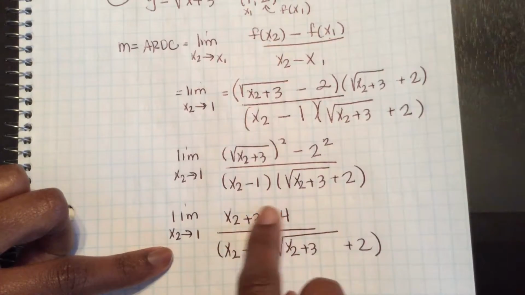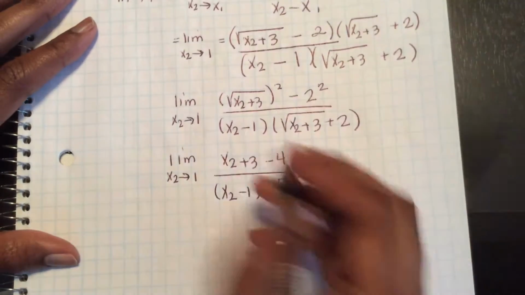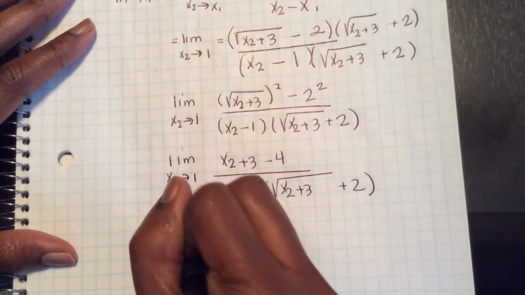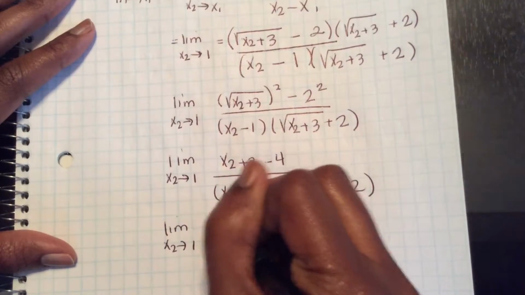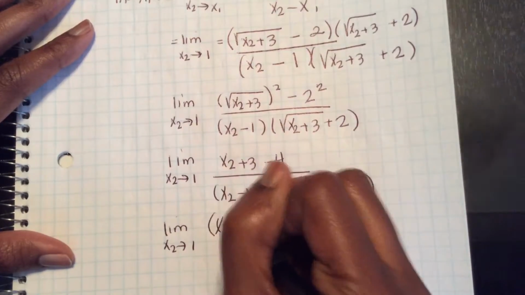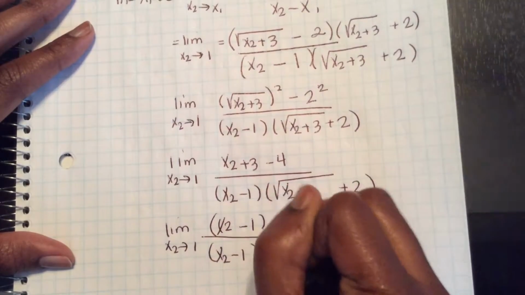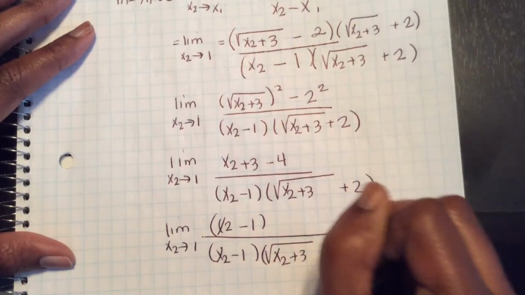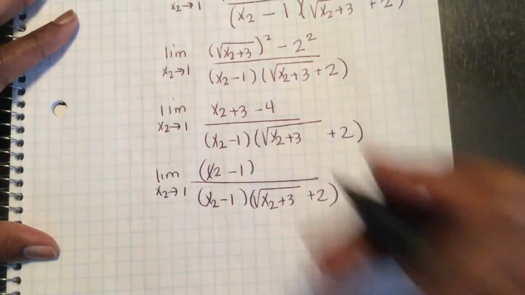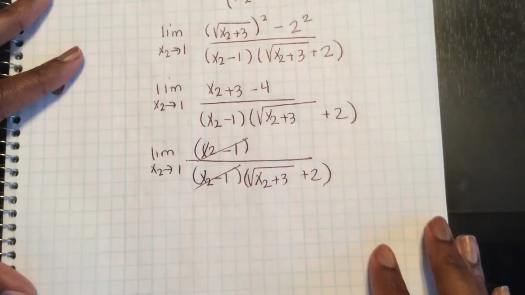So if I combine these like terms, I have the limit as x2 approaches 1 of x2 minus 1 over x2 minus 1 times square root of x2 plus 3 plus 2. So now these factors cancel.